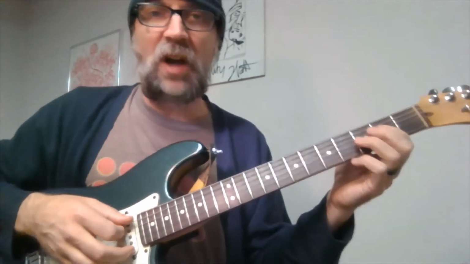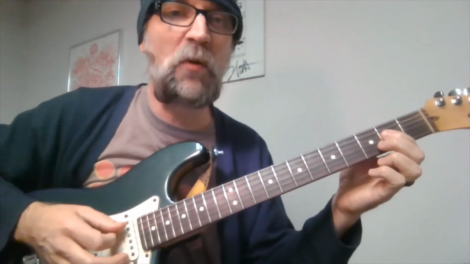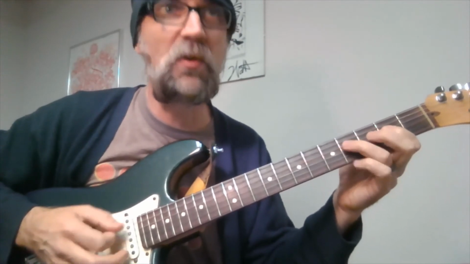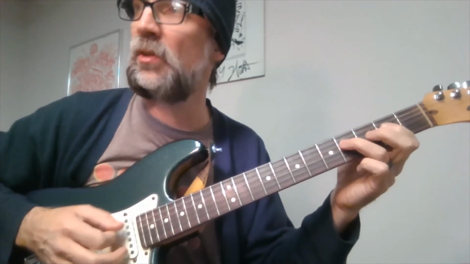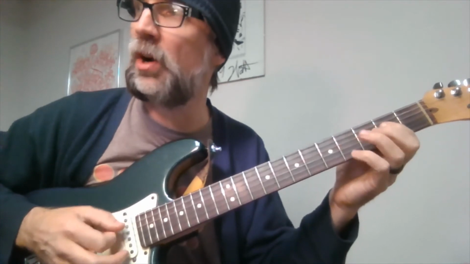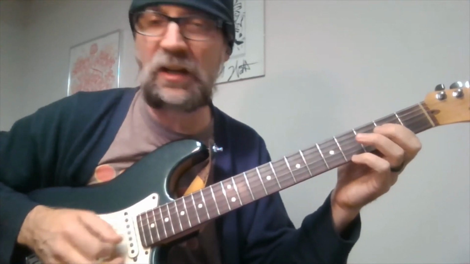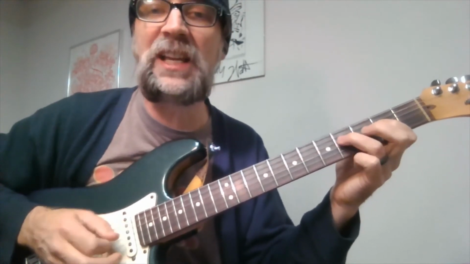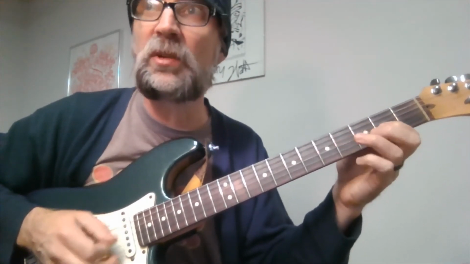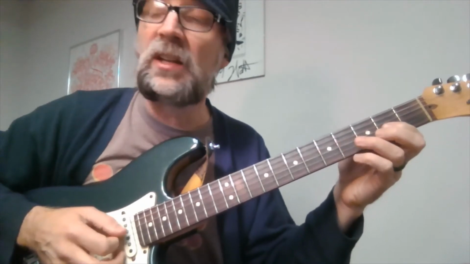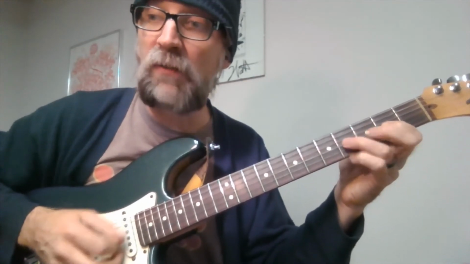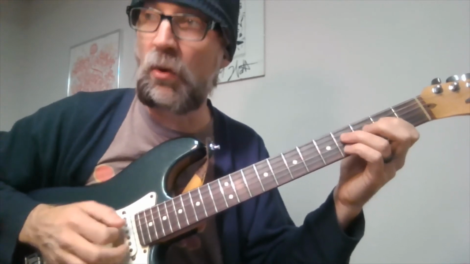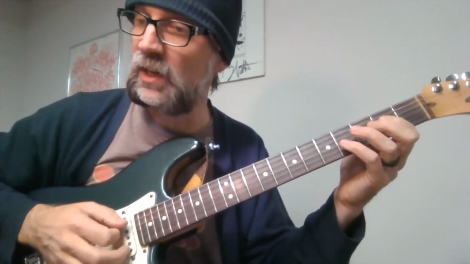So our 12-bar blues has 4 bars of A. 1, 2, 3, 4. 1, 2, 3, 4. 1, 2, 3, 4. 1, 2, 3. Then we move to D for 2 bars. 3, 4. 1, 2, 3, 4. Back to A for 2 bars. 3, 4. 1, 2, 3, 4.